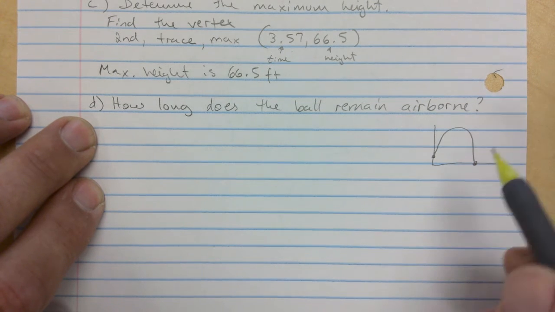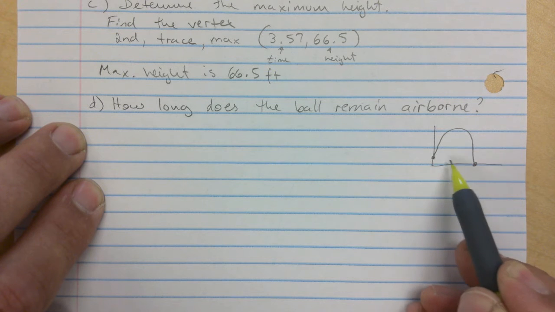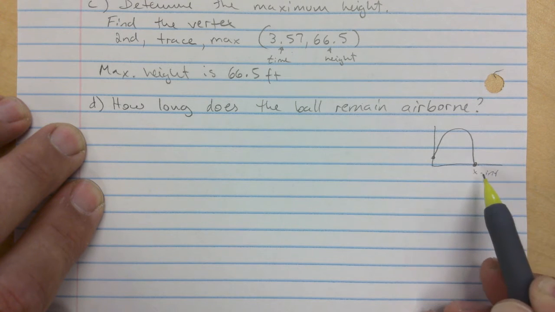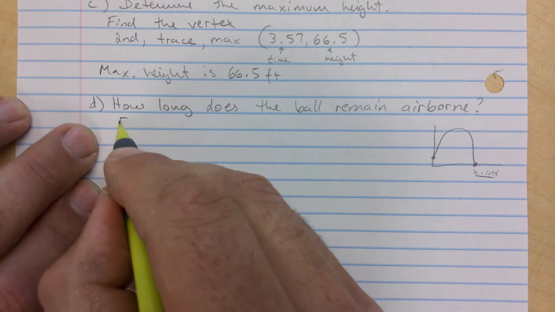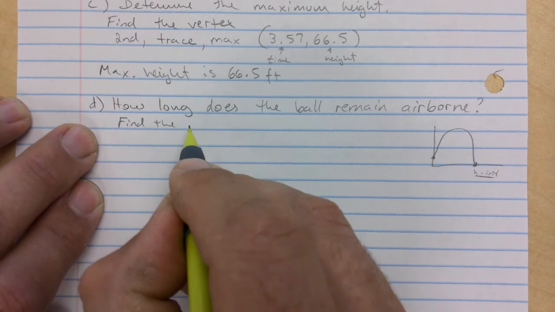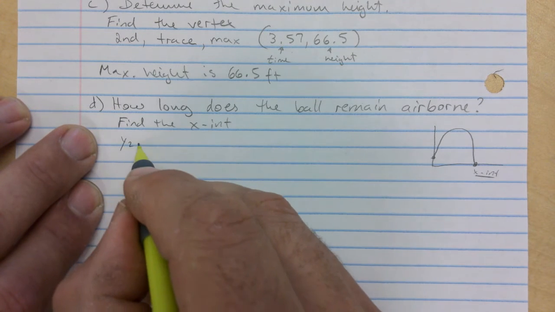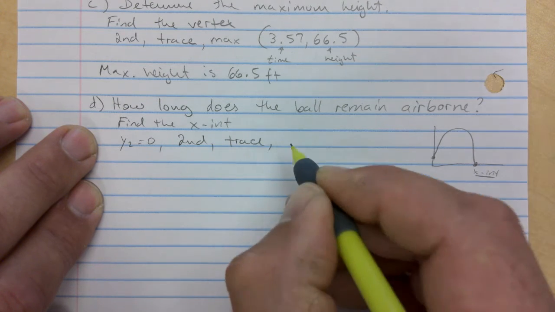Right? So it actually is a little higher off the ground than this. Okay? So the time it spent from here all the way to here, that is in fact how long it remained airborne. So we need to find the x-intercept. That's going to tell us how long this thing is. So find the x-intercept. So we're going to go y2 is equal to 0, second, trace 5.